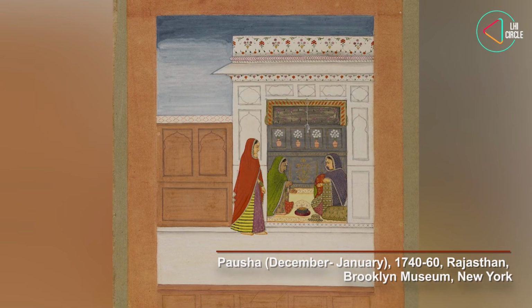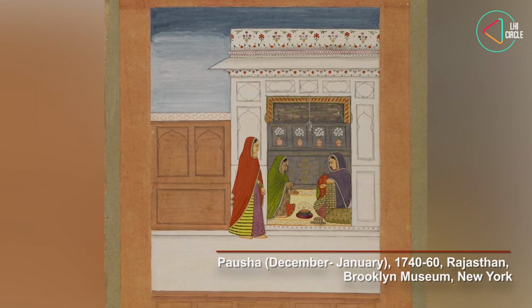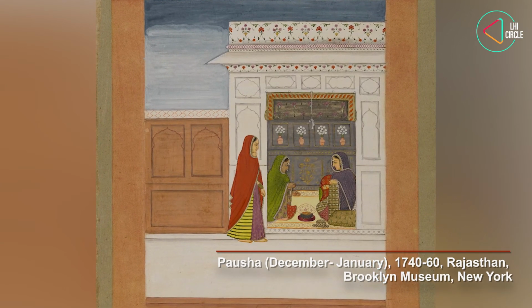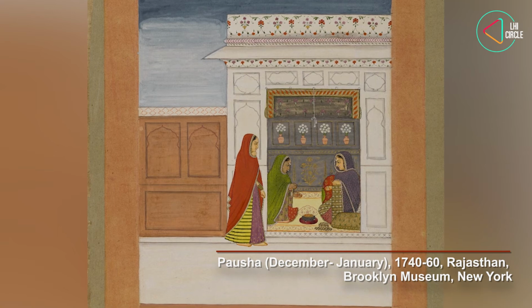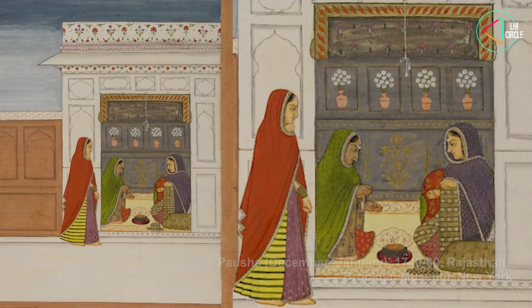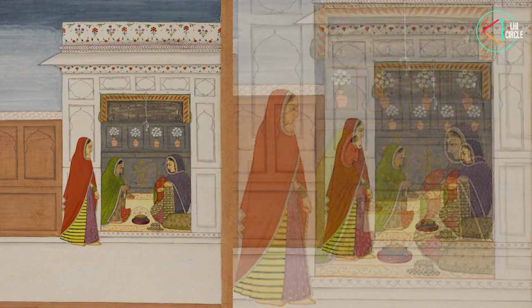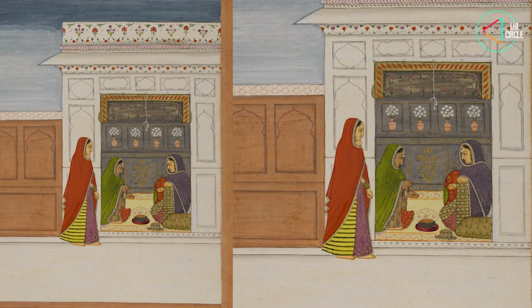This lyrical painting depicting Paush was made in Rajasthan in the mid-18th century and brings out a different kind of companionship. We see women in a courtyard, with 2 of them warming their hands over a small angeti or hearth, and a third standing at the door clutching her shawl. The courtyard is empty and quiet, bereft even of usually ubiquitous birds, and the mood is quite pensive.